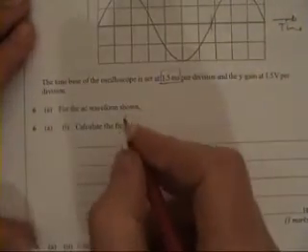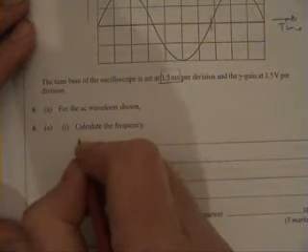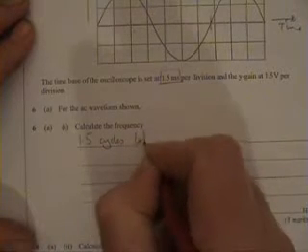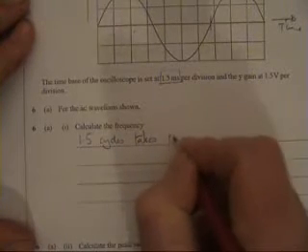So let's not worry about formulas, let's write down what we know. 1.5 cycles takes 10 divisions.